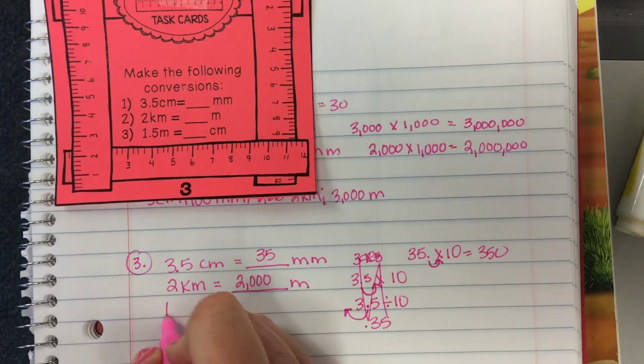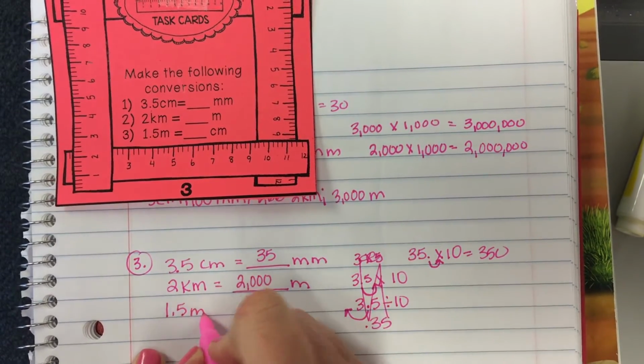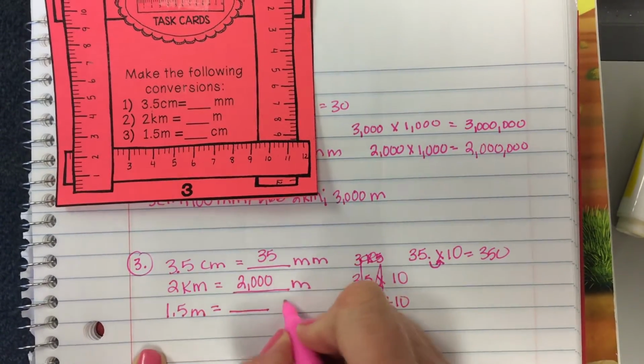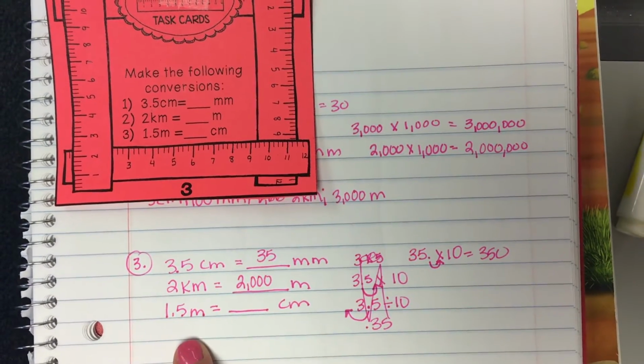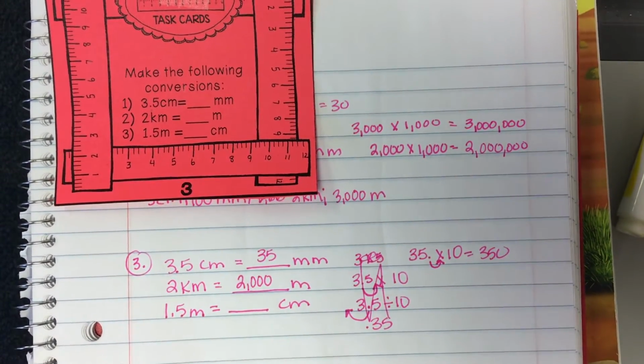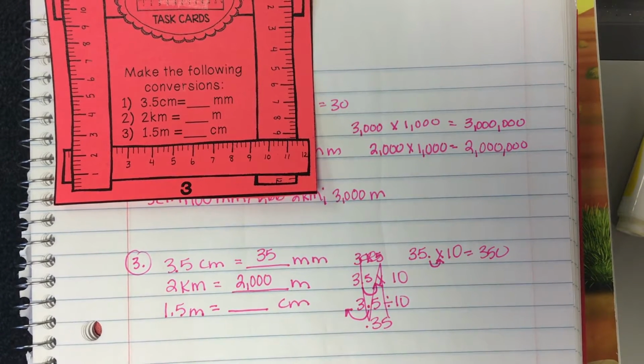Okay, and then I have 1 5/10 meters equals how many centimeters? How many centimeters are in 1 meter? Lucy? 100. Because cent means 100.